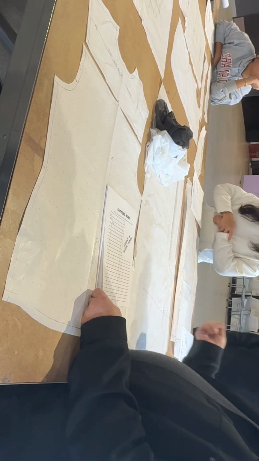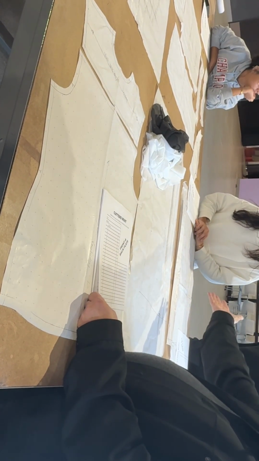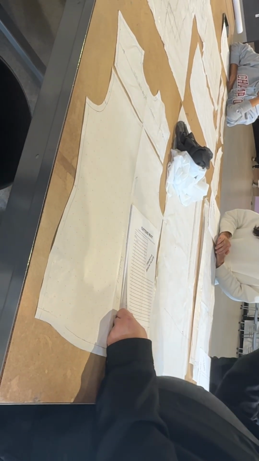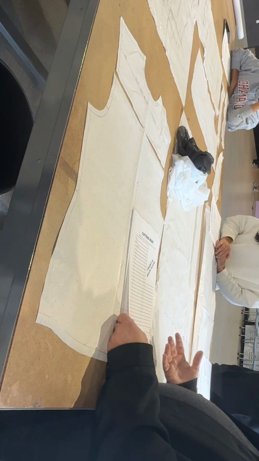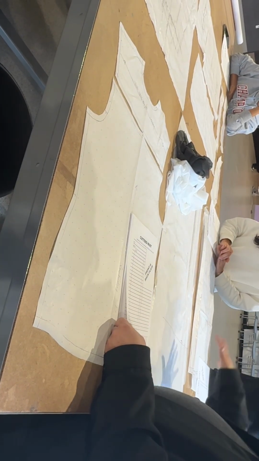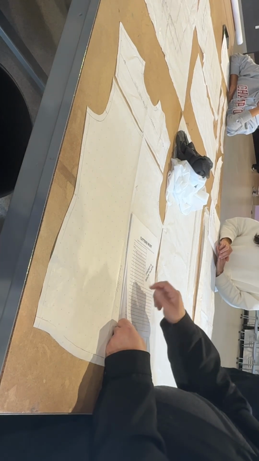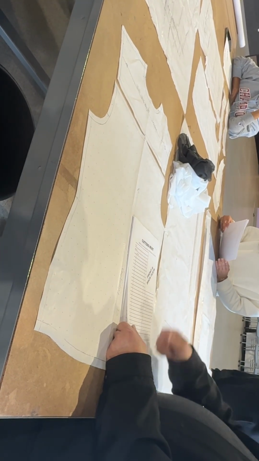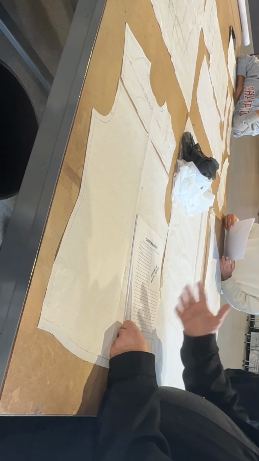Let's say that you cut your sweatshirt and you forgot the pocket, right? Guess what? You need to go back and recut all the pockets, right? It's a waste of time, where it probably would have fit within the fabric that you already had laid out. So this is kind of like a check mark to make sure that you have all the pieces that you need when you cut a garment.